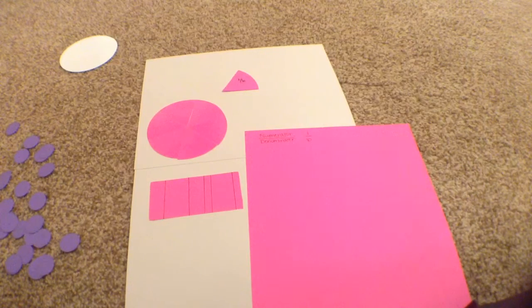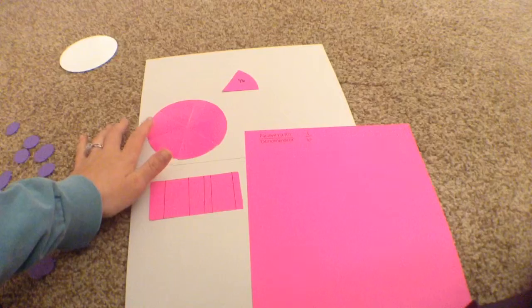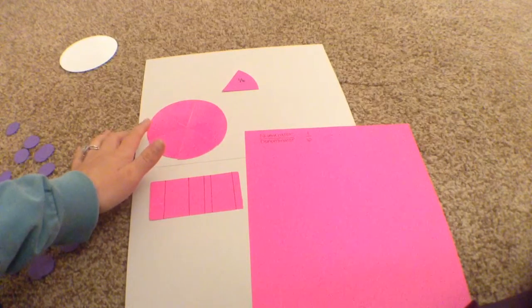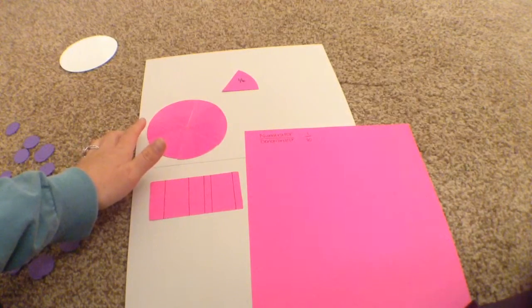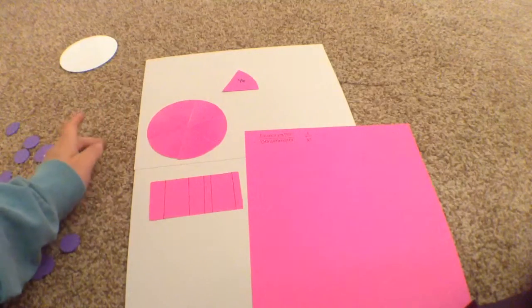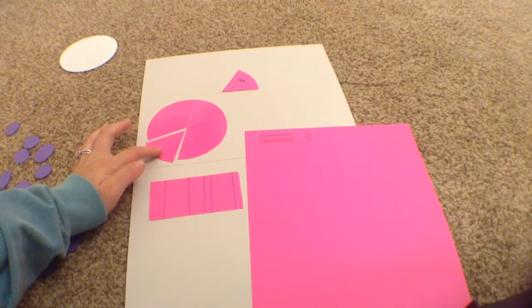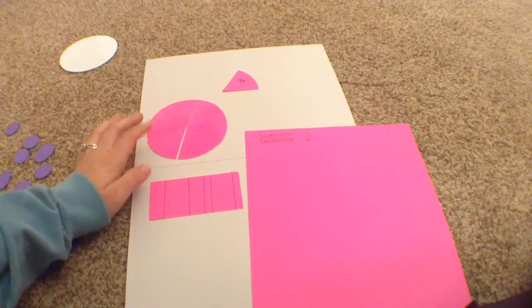The unit fraction is one part of a whole that has been divided into an equal amount of parts. If you look at my example, you can see that we have a circle divided into 6 equal parts. So in this situation, the unit fraction, which is right here, would be 1/6 because that represents the smallest part of the fraction that you can have.